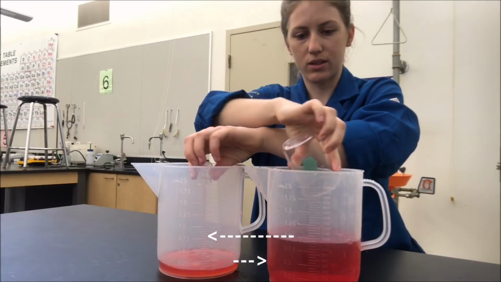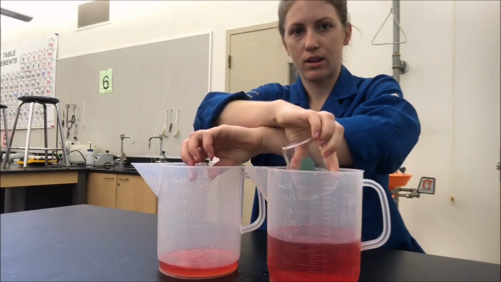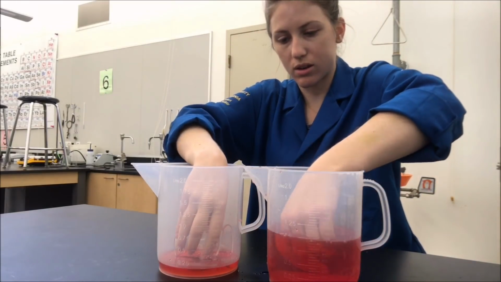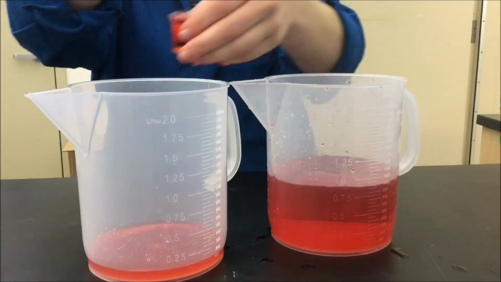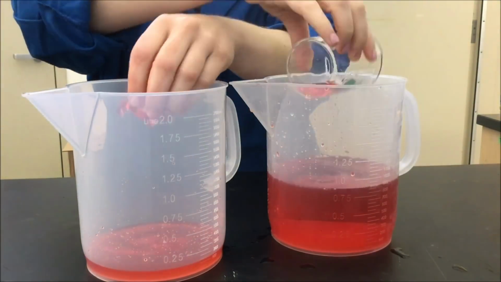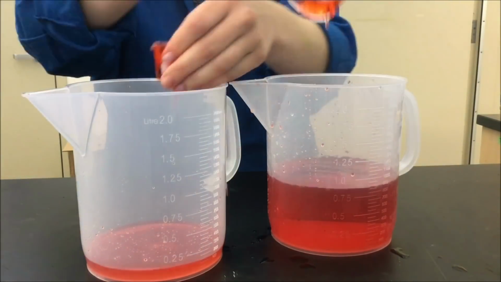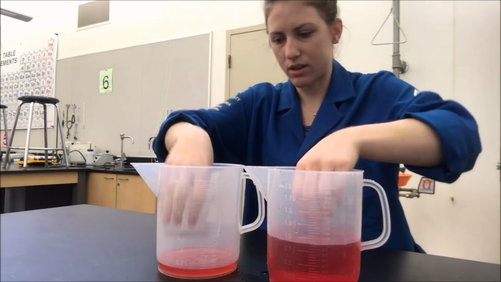And at some point we'll get to where I'm transferring the same amount back and forth, even though there's more reactant than there is product. We might be at that point.